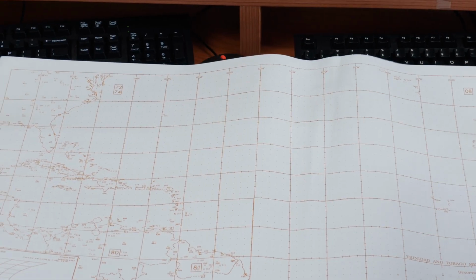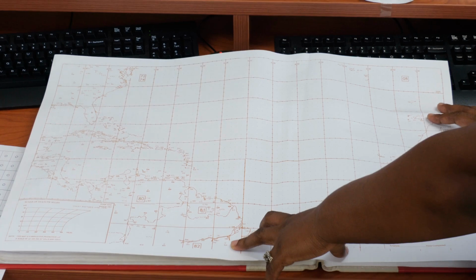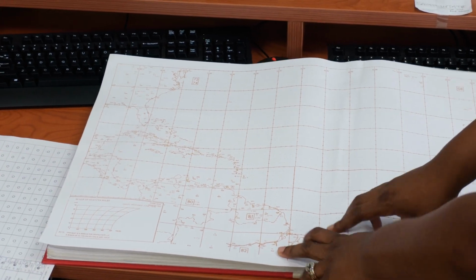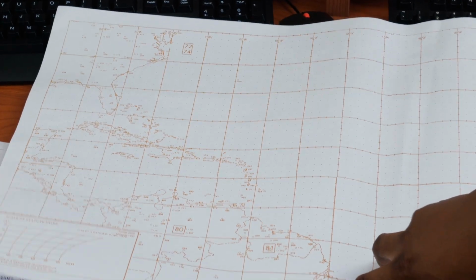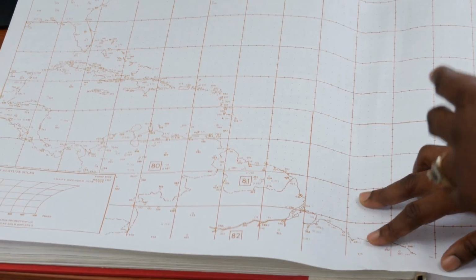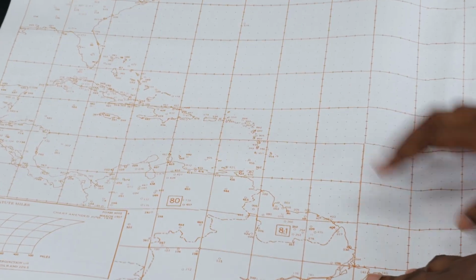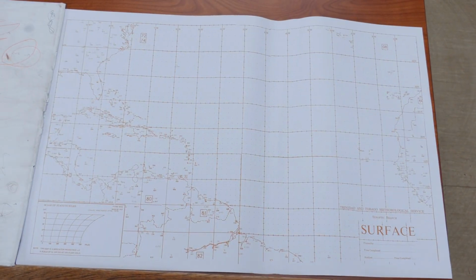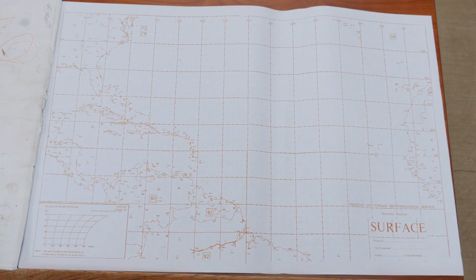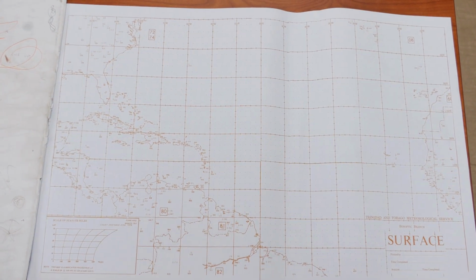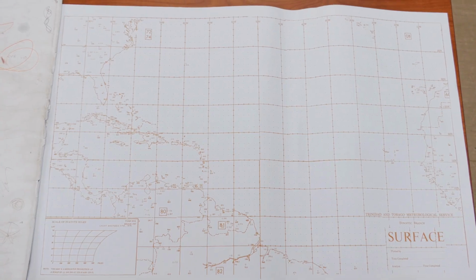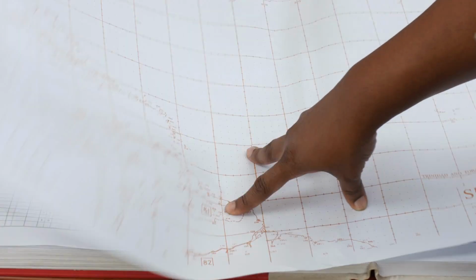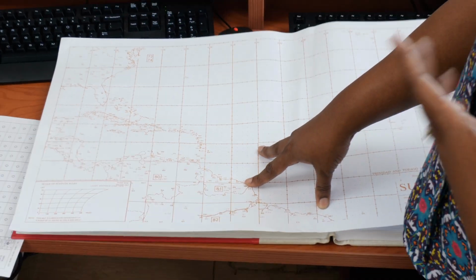So this is an example of our surface charts. So all of the data collected from the observation stations or land stations will be recorded and placed on the charts. So from this, the forecasters are then able to utilize this information to analyze the charts and be able to determine what the weather is looking like in our region, what to expect, and so on.